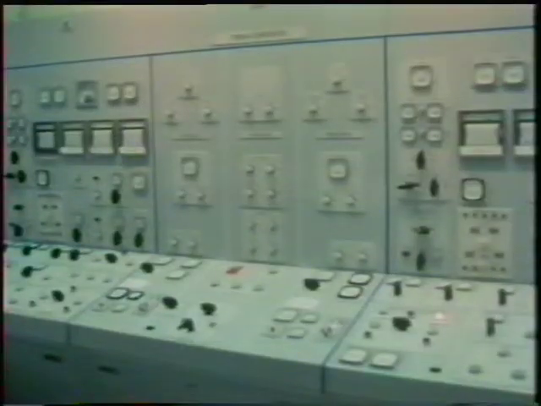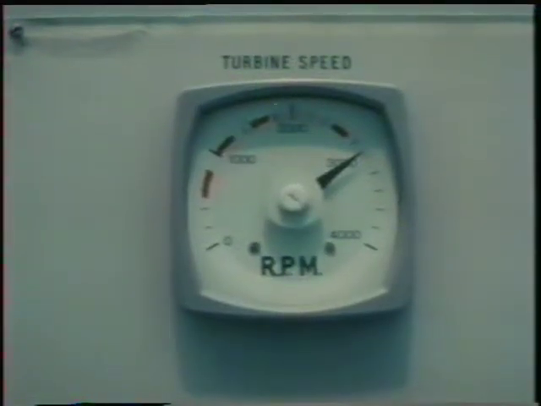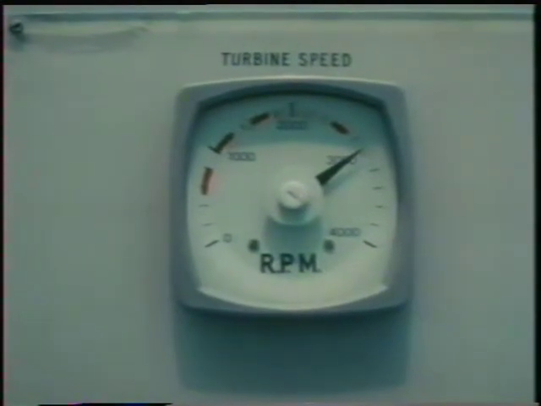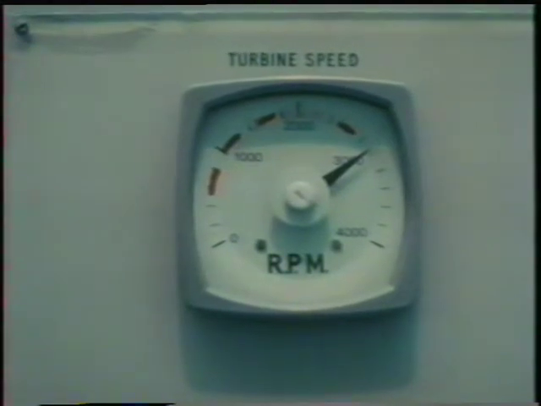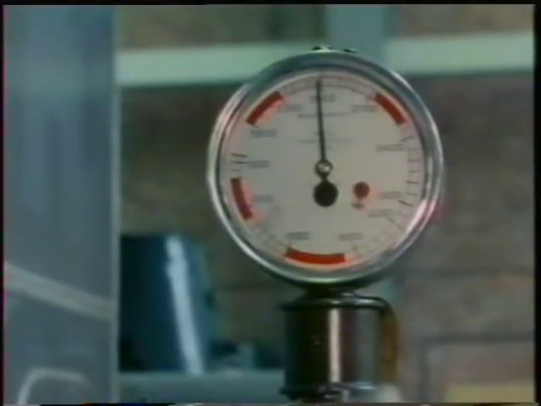But many of the instruments in the control room are like those in, say, a coal-burning plant, because it's only the way in which the steam's produced that makes nuclear power stations different. The steam's used to drive turbines which drive generators, just as in all power stations. Here's a gauge showing us the turbine speed, around 3,000 revolutions per minute. And here we are in the generator hall, where the electricity is being produced.